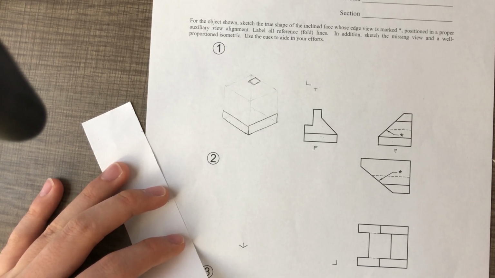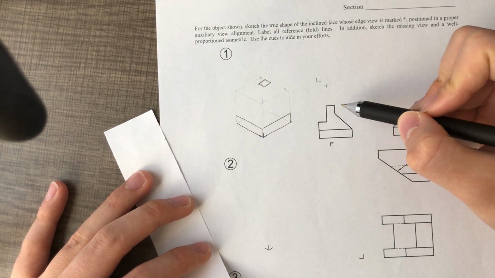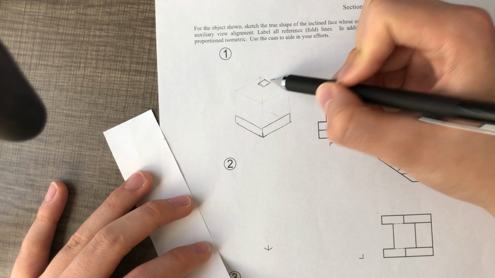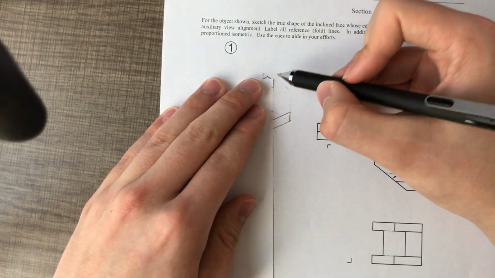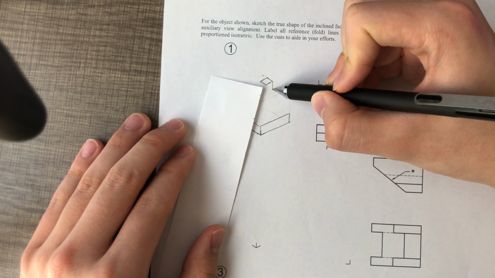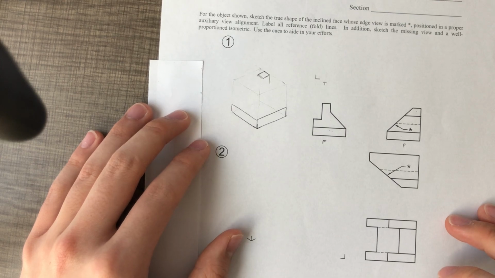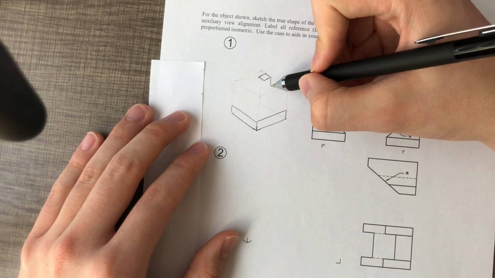So let's try to figure out how we're going to locate this. First of all, I know that this thing has to come down straight for some distance, and I can actually use the distance that I see here. So this is coming vertically downward, and then it's coming out, and that shows this change of plane over here.